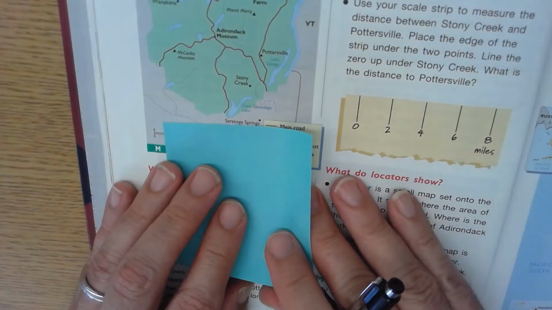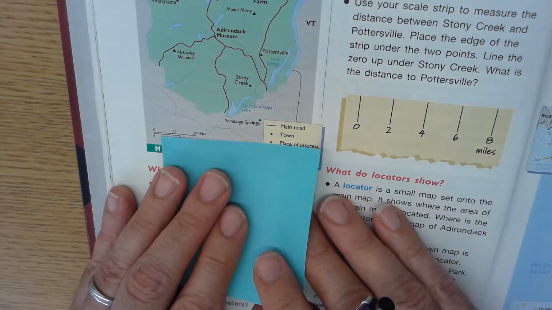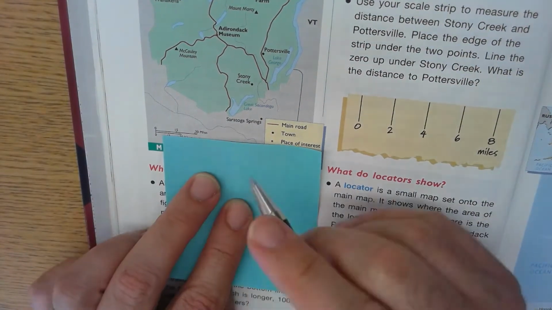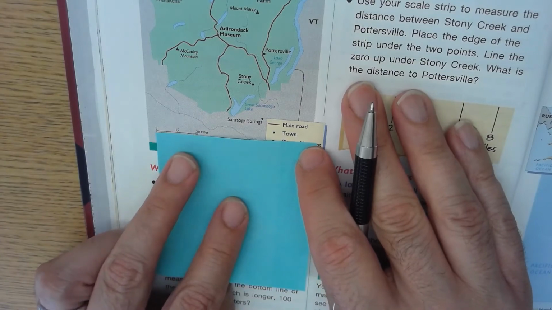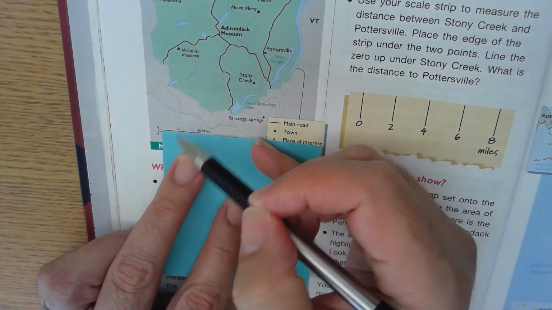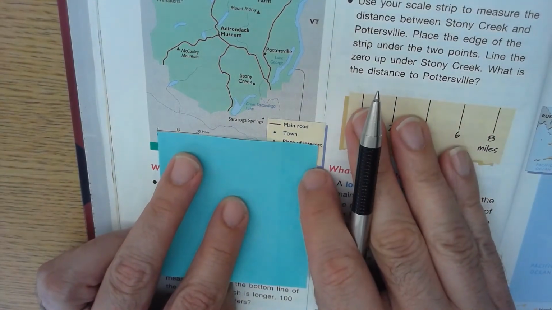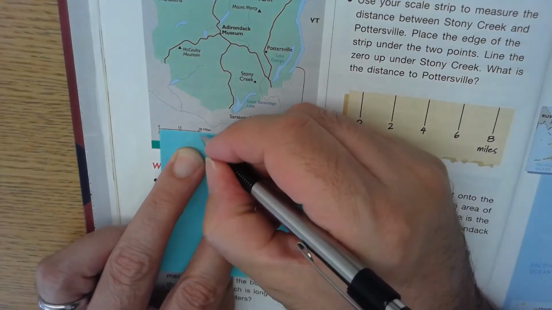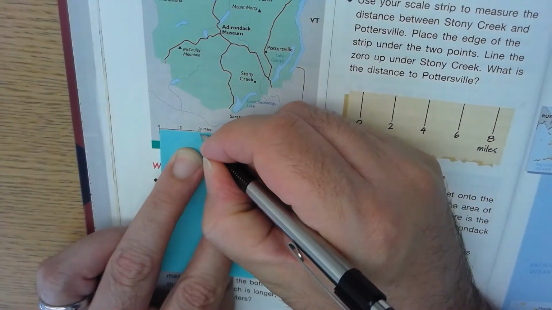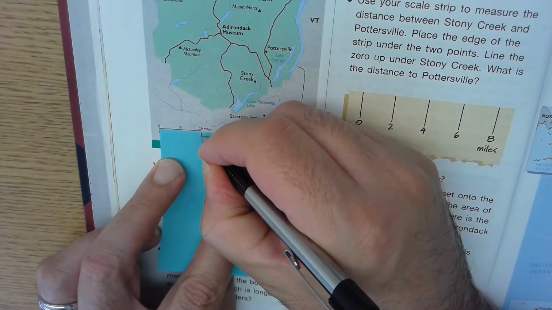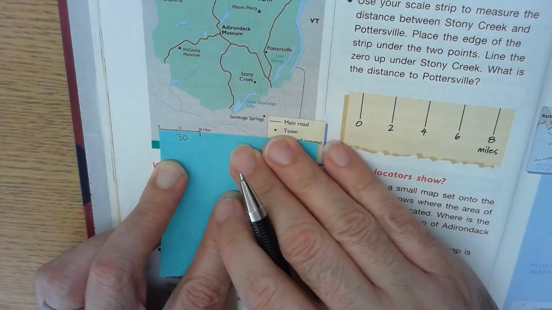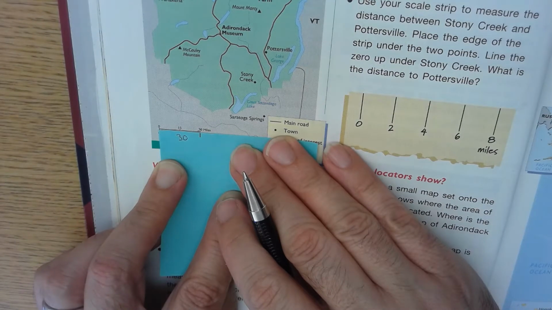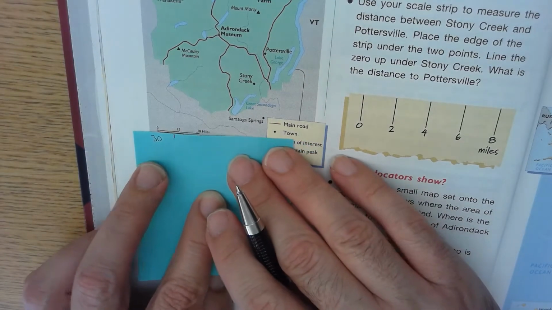So if I take the edge of my paper, I line it up with this left edge here along at 0. And then from right here is 30. So that's 30 miles.